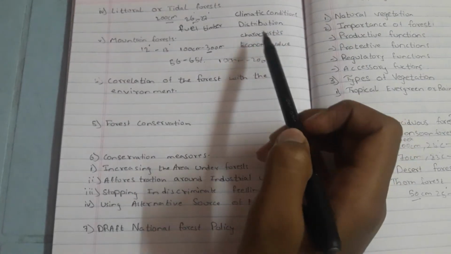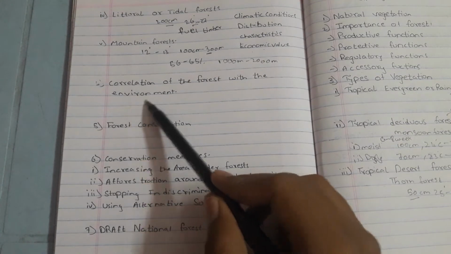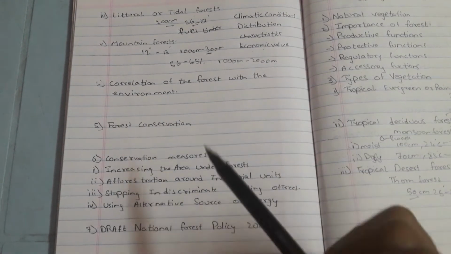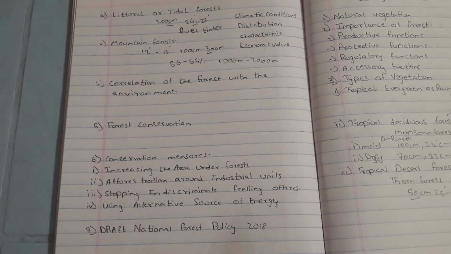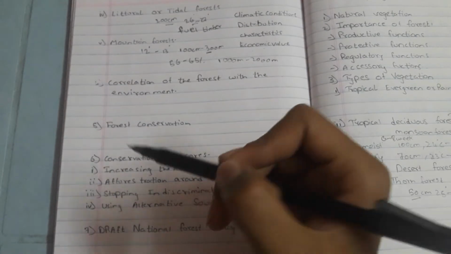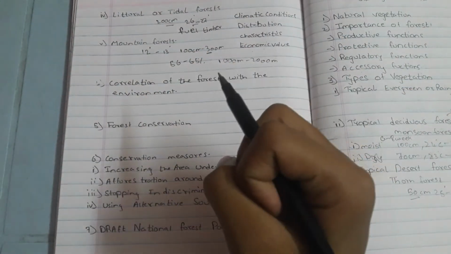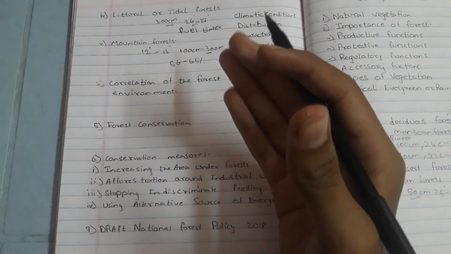Now we will cover the correlation of forest with the environment. Let us start. Forests have an interactive interrelationship or a bond with the environment. Forests play a vital role in protecting our environment by performing the following functions.